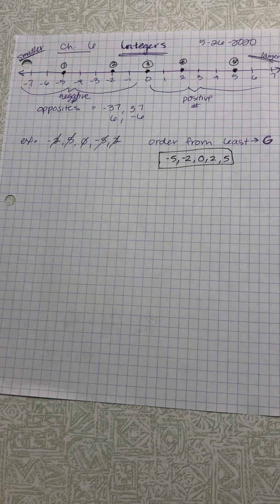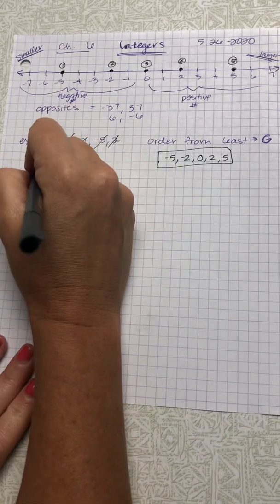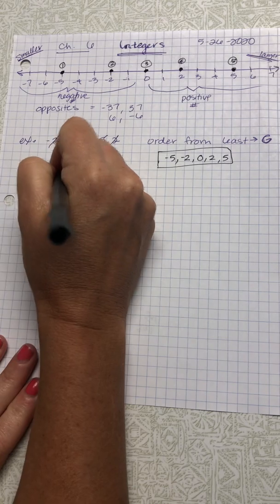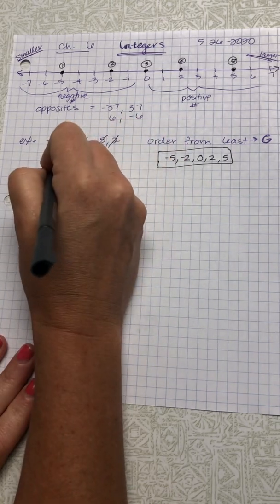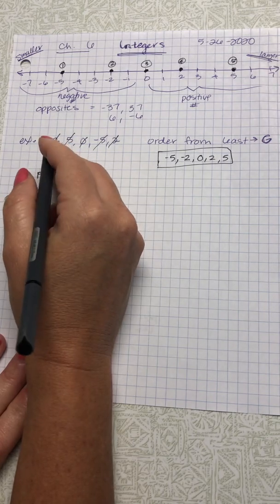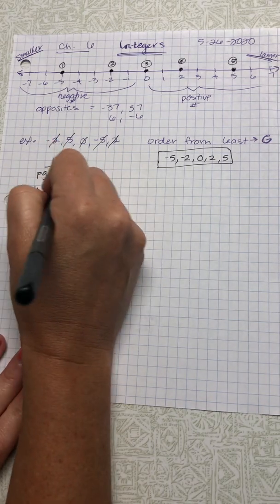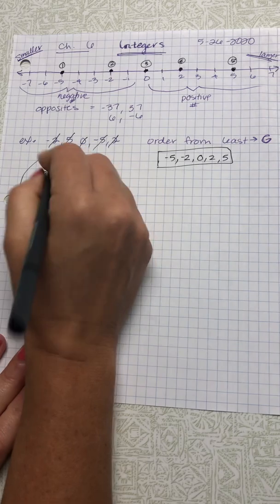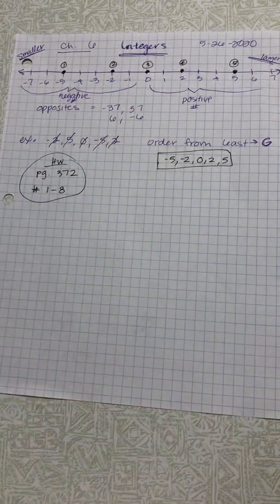So today, that's what I'd like you to work on for our review. In the back, on page 372, I'd like you to do numbers 1 through 8, please, today. Numbers 1 through 8. Please let me know if you have any questions at all. Thanks.